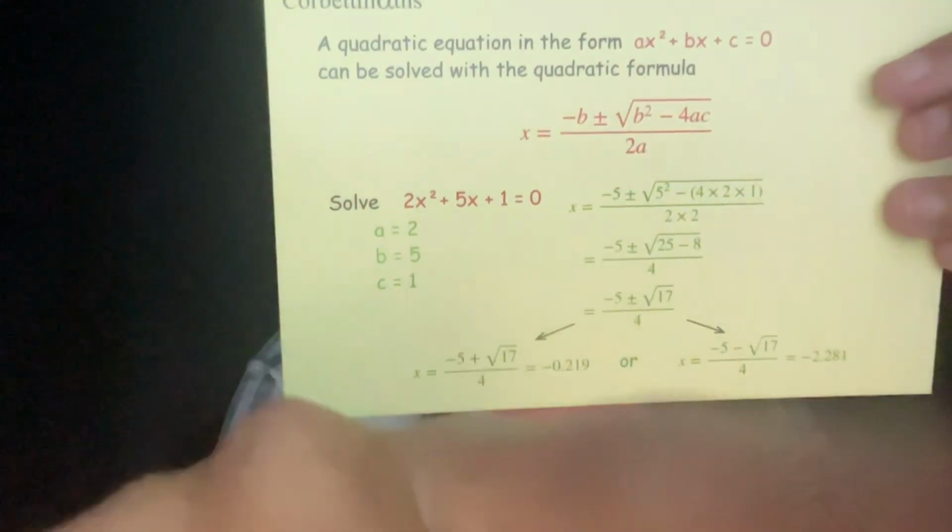Plus or minus the square root of b squared minus 4ac all over 2a. So that's just me reading it, but there's a song.